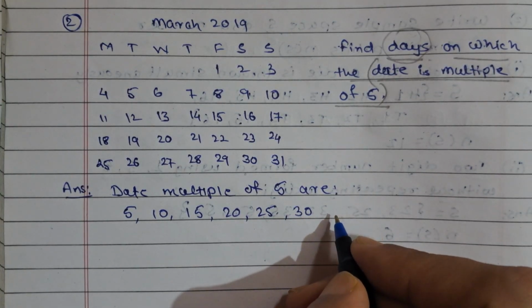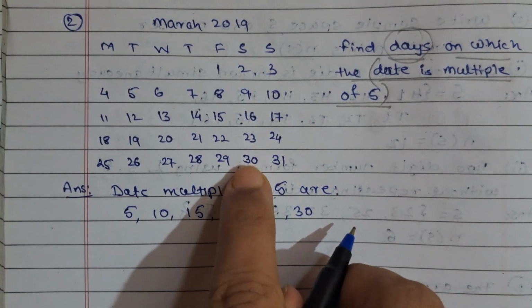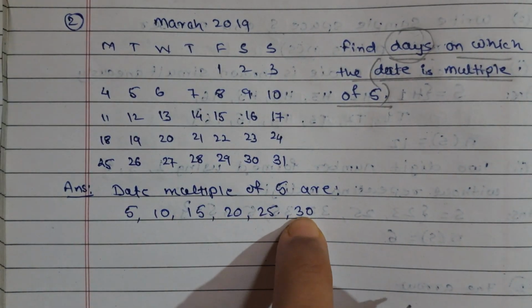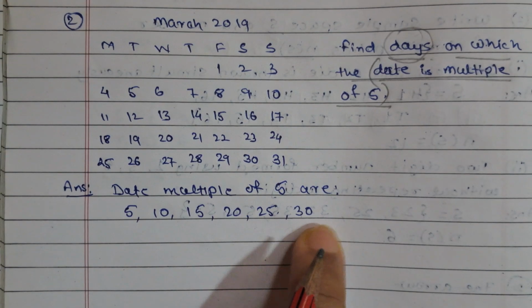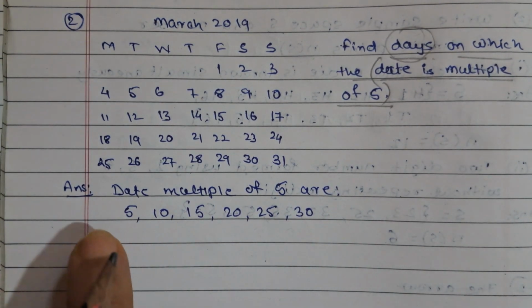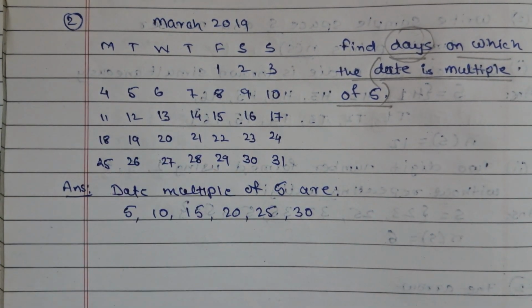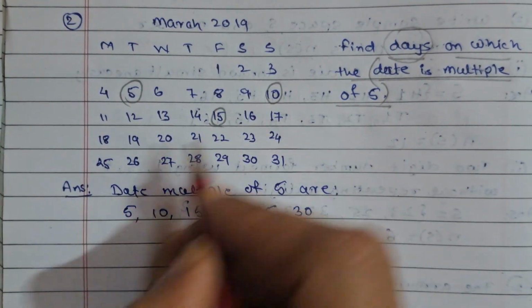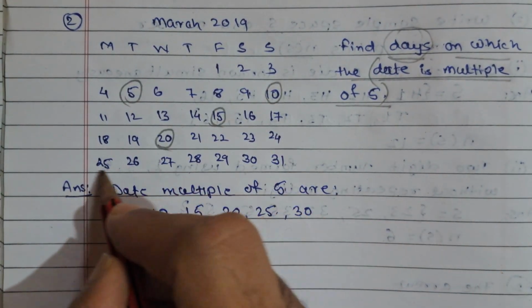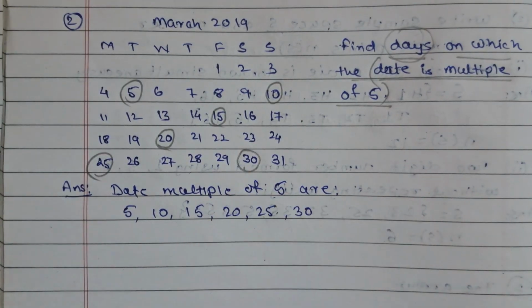I cannot write 35, right? Because 35 is not there in the calendar. 30 is the maximum number which I can look for. So I have listed down all the dates which are multiples of 5, and let me now identify these dates in this calendar. So 5 is here, 5, 10, 15, 20, 25 and 30.